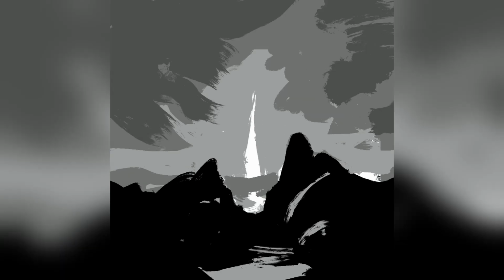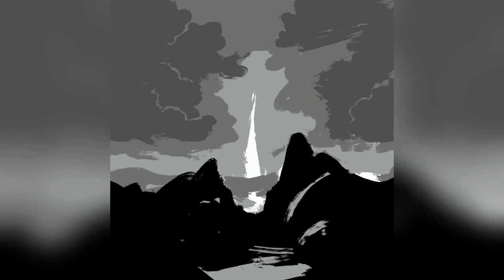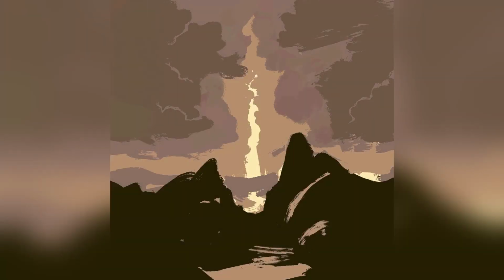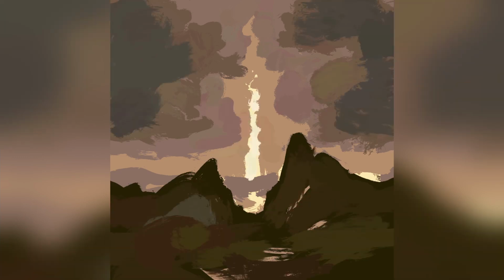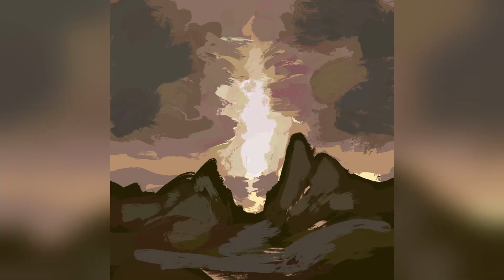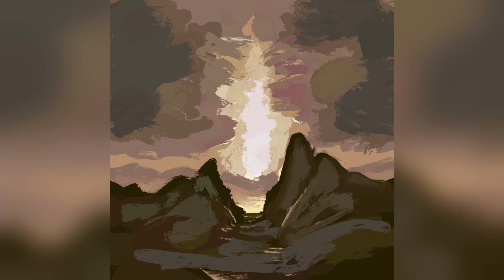Once I decided on the thumbnail I wanted to go with, I blew it up to full scale and started refining it a bit, before using a gradient map to add colour in. Using a gradient map in this way is a really effective method of getting colour into your painting early if you've started with grayscale.